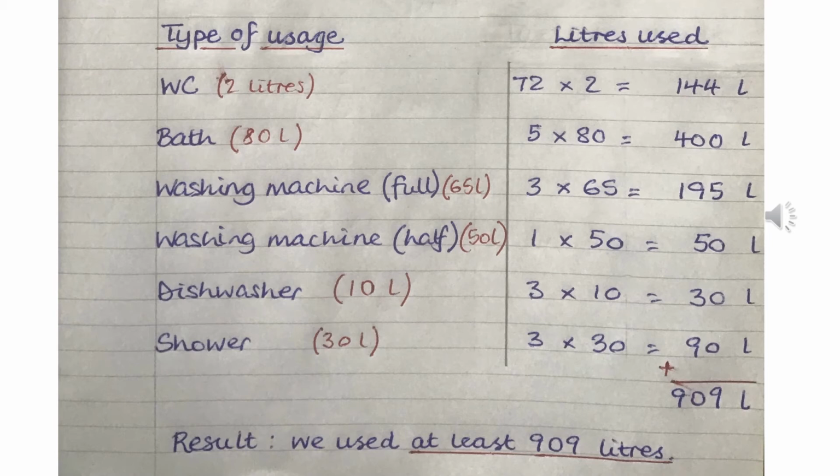The bath, most baths use on average roughly 80 litres. Full washing machine loads, half washing machine loads, dishwasher loads, and showers. Okay, look carefully how I've spaced them out. Then I've used a ruler to separate that from the data.